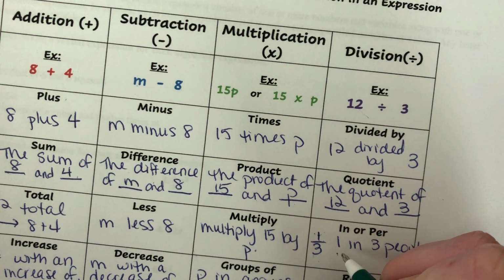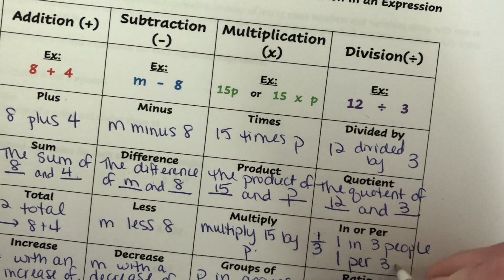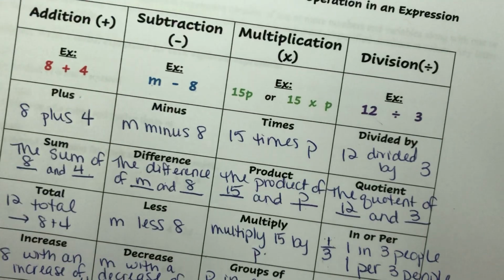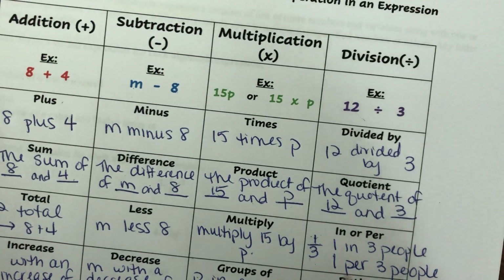How would we say per? 1 per 3 people. Are there enough breadsticks to go around? Yeah, there's 1 per 3 people, or you could say there's 3 per person, something like that. So it just means you're writing it as a ratio, which is division. A ratio is a fraction.